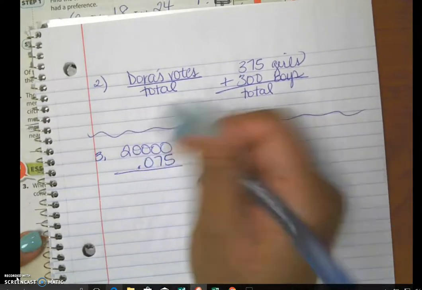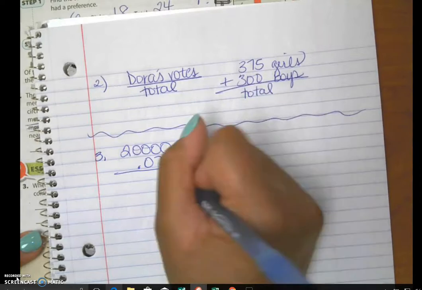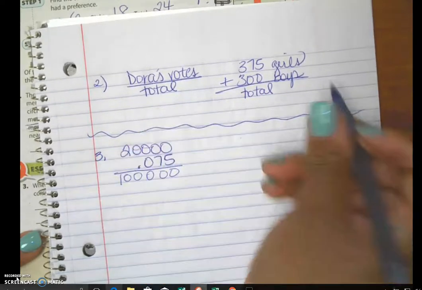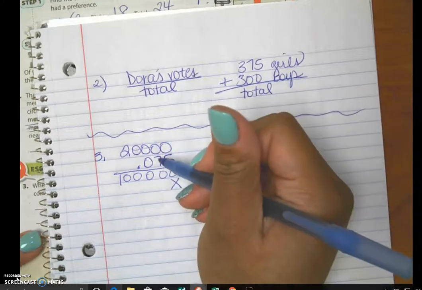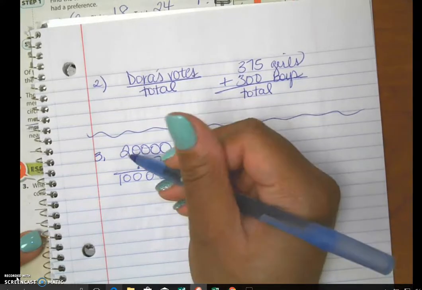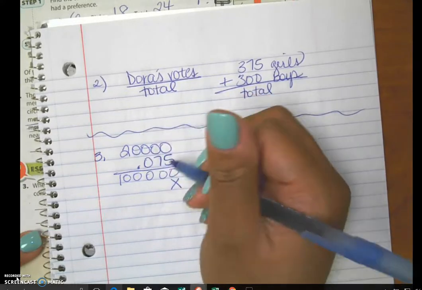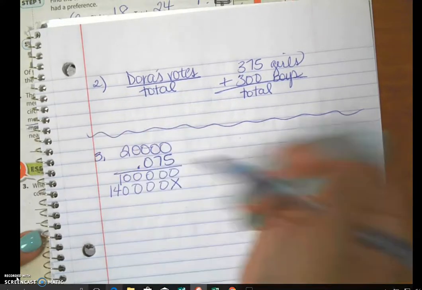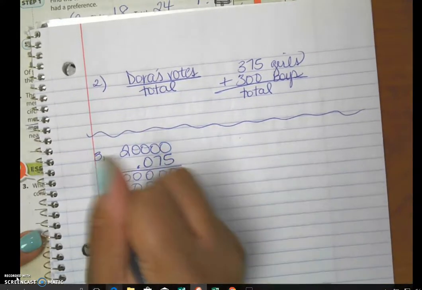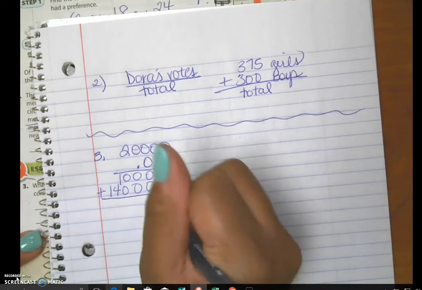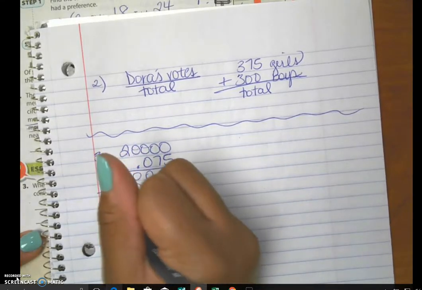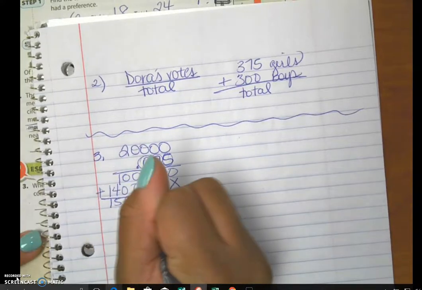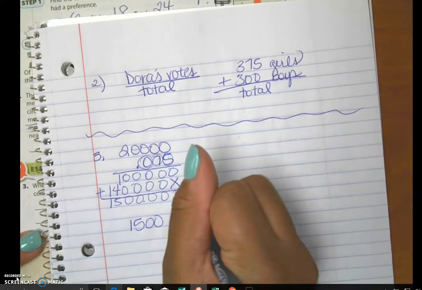5 times 2 is 10, 5 times 20,000 is 100,000. 1, 2, 3, and then 100. Bring down place. 7 times 2 is 14. 7 times 20 is 140. 1, 2, 3, 140. Add 0, 0, 0, 0, 0, 5, 1. 3 decimal places. 1,500 people are contributors.